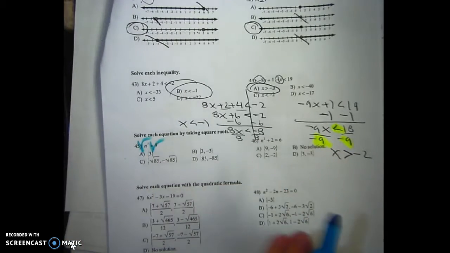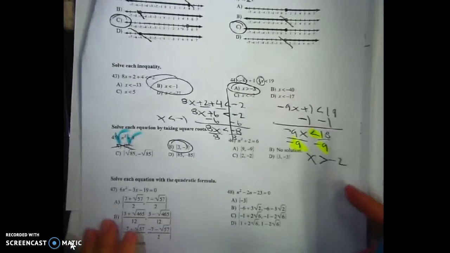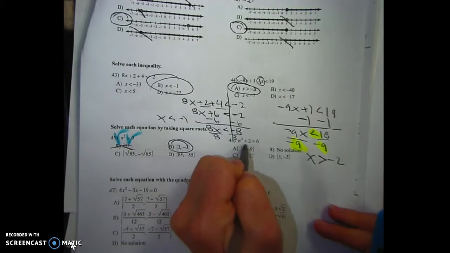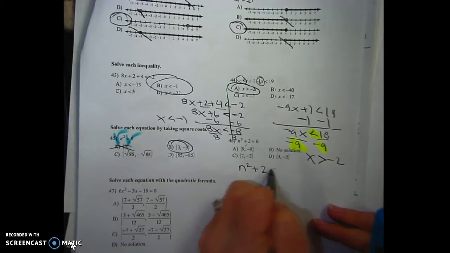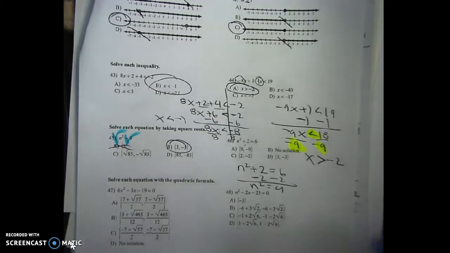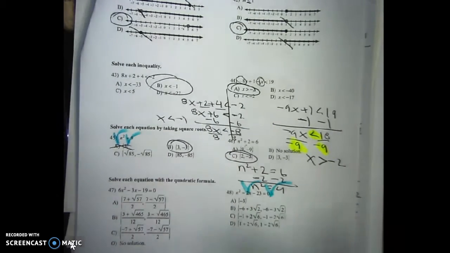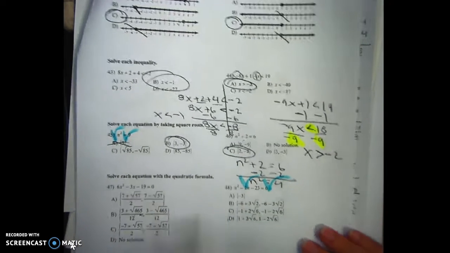This one is actually not bad here. Square root, square root. Remember, there's always 2 answers. It can't be A. In order to square root, first let me rewrite this. Subtract 2. And square root equals 4. Now, square root, square root. Square root of 4 is 2. Done.